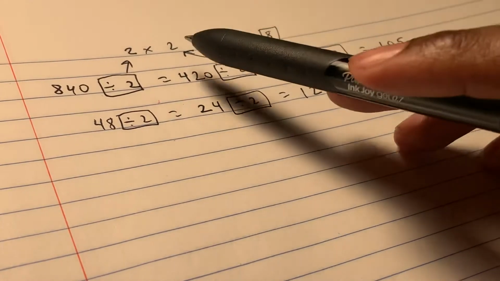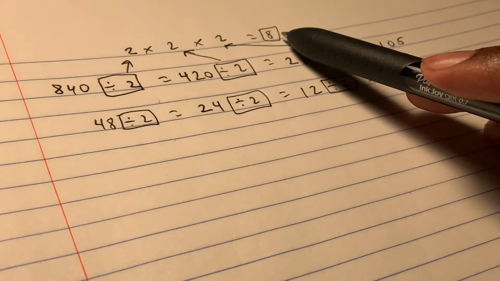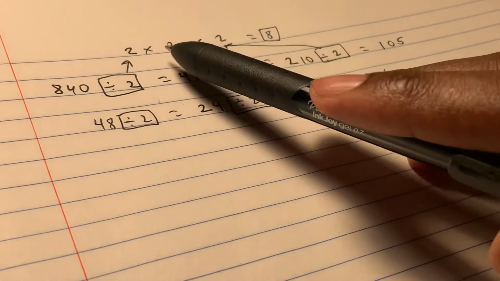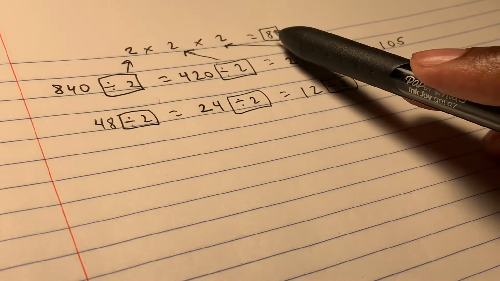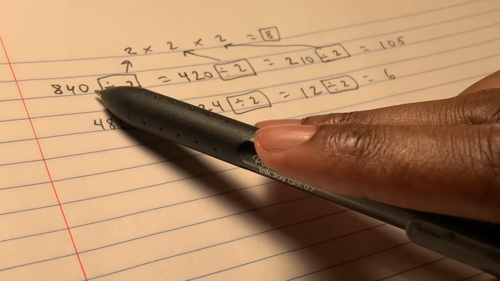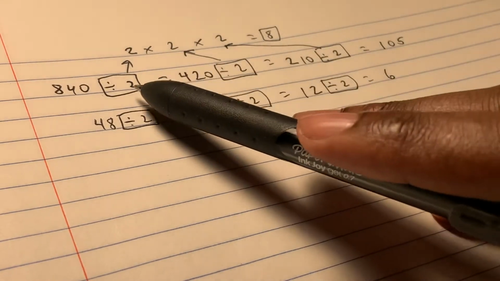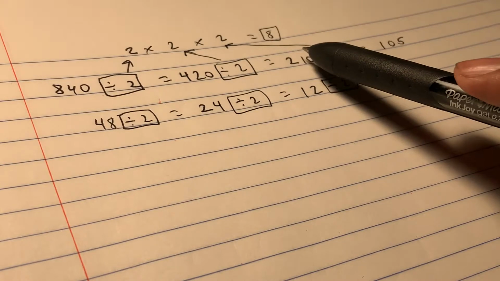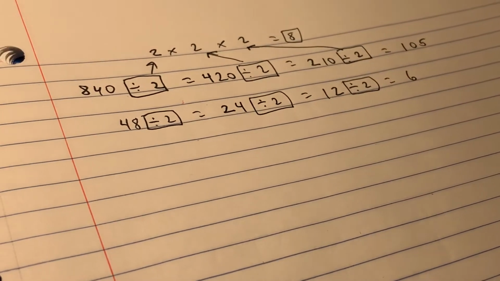So if I multiply 2 times itself 3 times, I get 8, right? That's the same thing as 2 to the 3rd power, right? And therefore, if I divide a number by 2 3 times, that's the same thing as me dividing the number by 8. Same exact thing, right? So that's a little trick for the 8 to see if a number is divisible by 8.